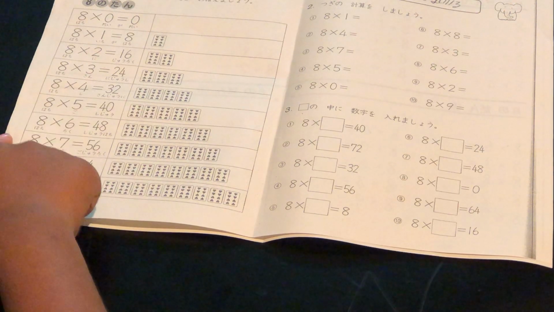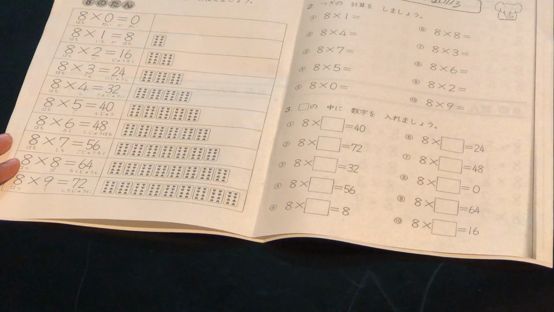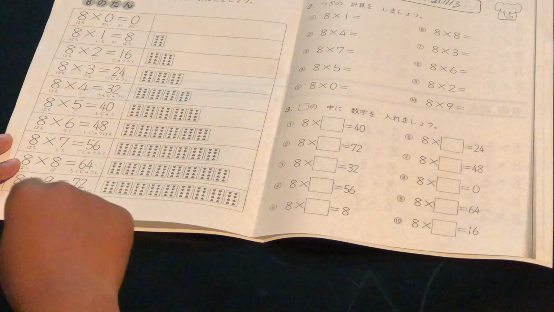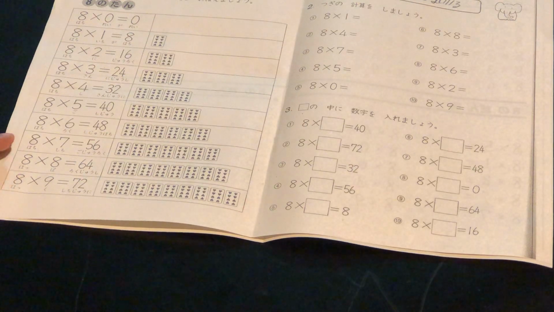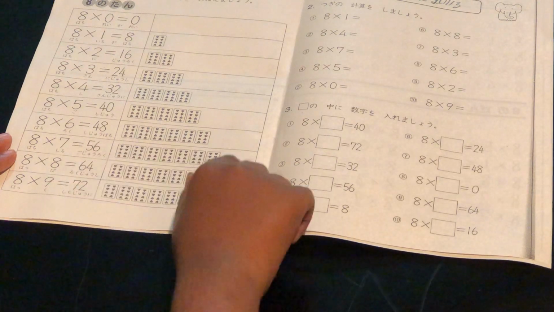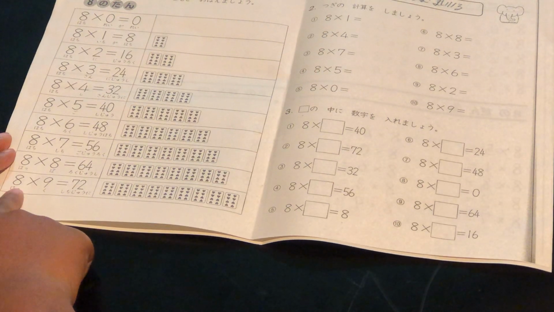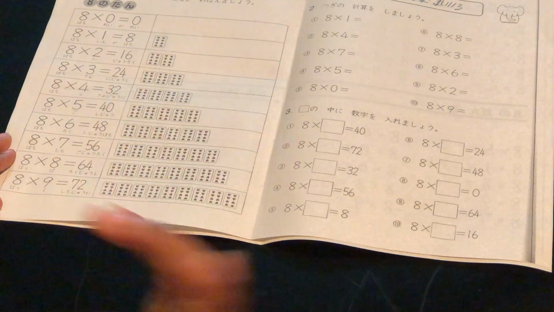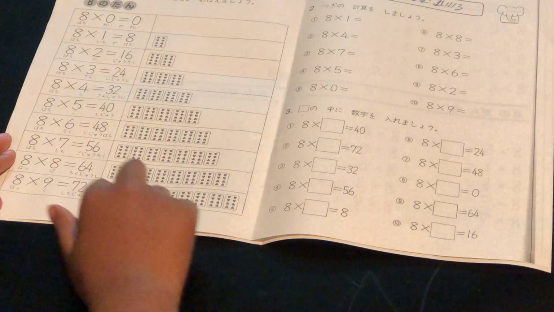Let's continue. 8 times 7 is 56. Say it. It means 8 in 7 places. 8 times 8 is 64. Say it. It means 8 in 8 places. The last one. 8 times 9 is 72. Say it. It means 8 in 9 places.